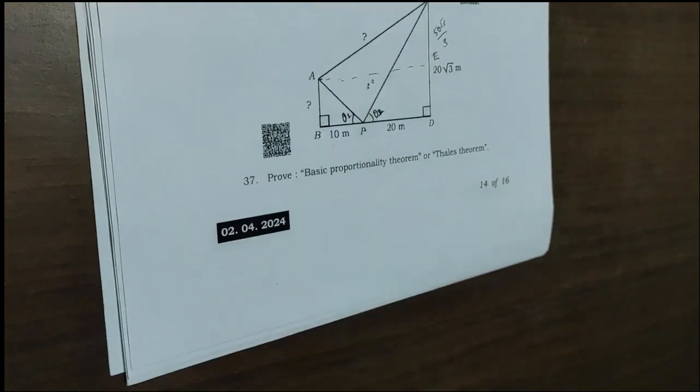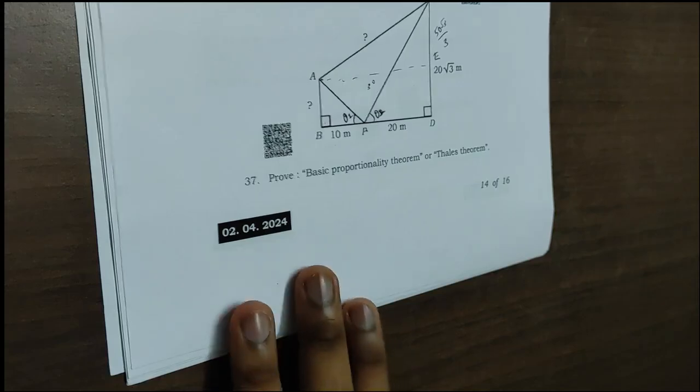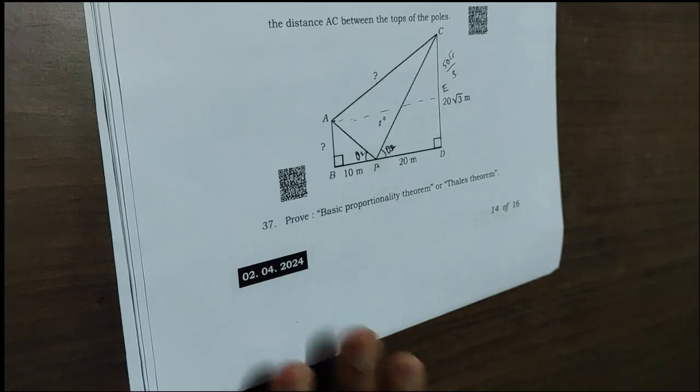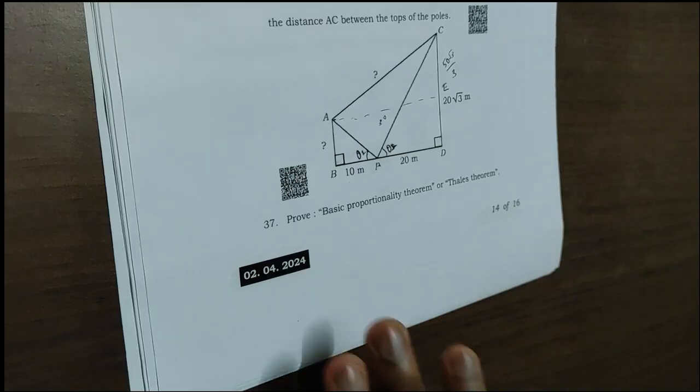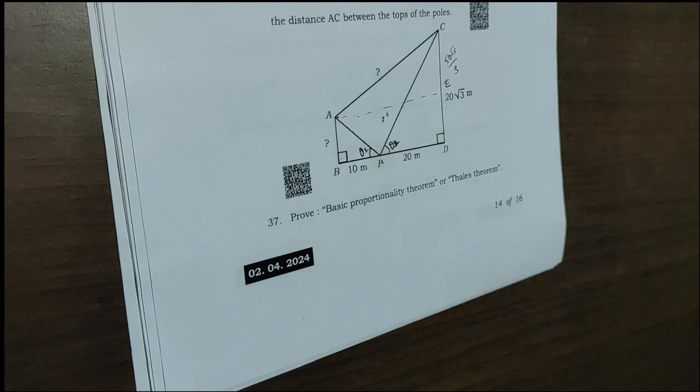Now let us focus on the next question, 37th question. Prove the basic proportionality theorem or Thales theorem. This is the proof. To prove this kind of question, first you have to write the theorem. For some questions they will give the theorem, and we just need to write the proof. For some questions they will just ask the question, and you have to write the proof along with what is given and any construction you have done, everything you have to mention in detail.